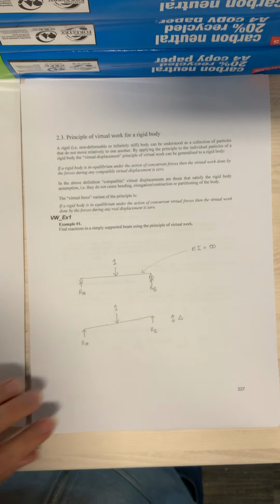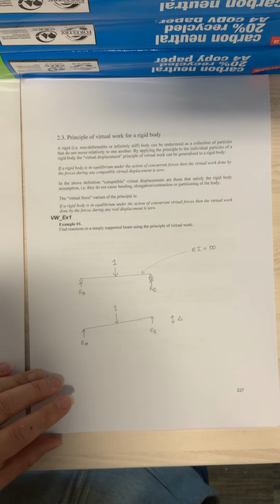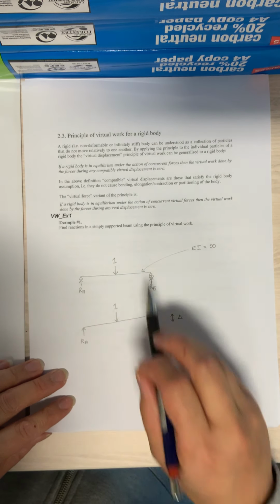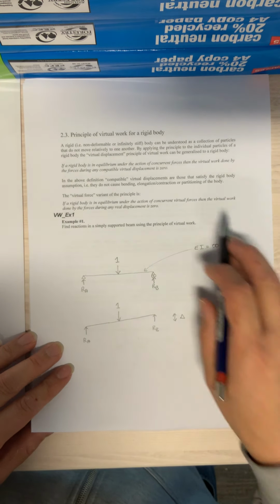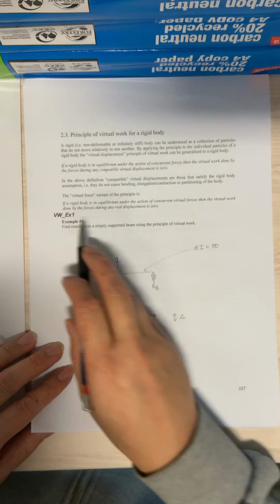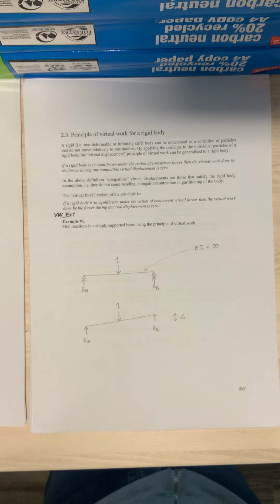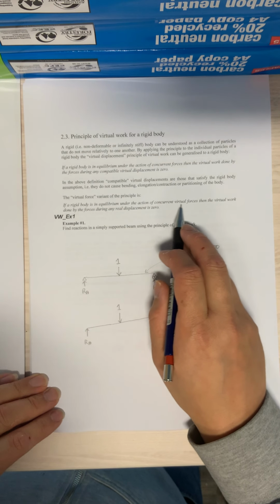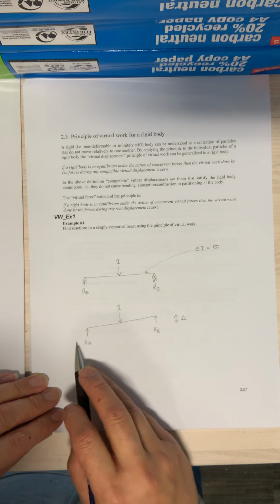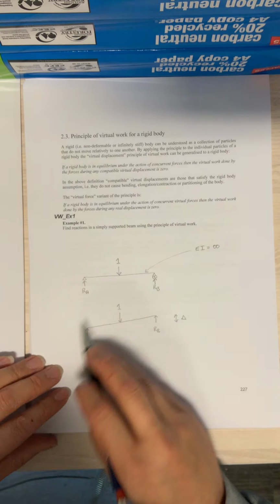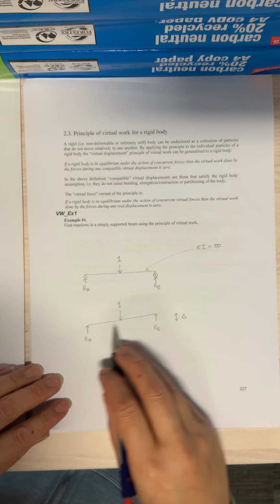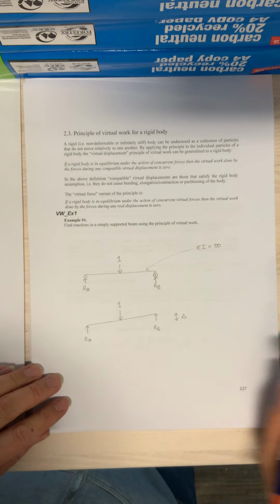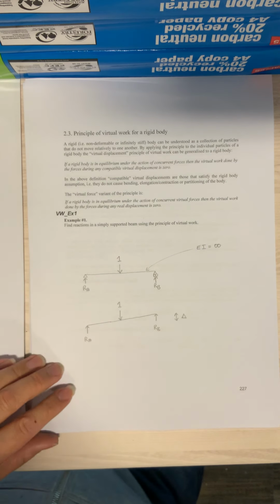Let's use the principle of virtual work for a rigid body to work out the reactions. So if a rigid body is in equilibrium under the action of concurrent virtual forces or real forces, then the virtual work done by the forces during any real displacement is 0. So all this is saying is that just make sure that equilibrium is satisfied.